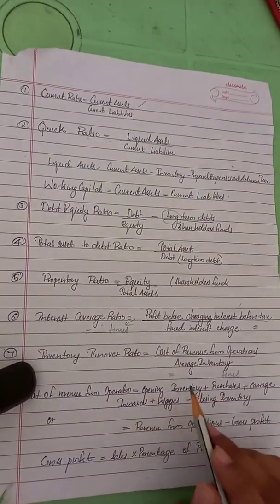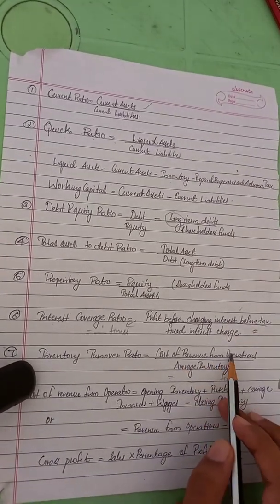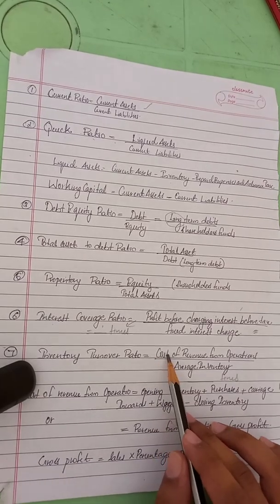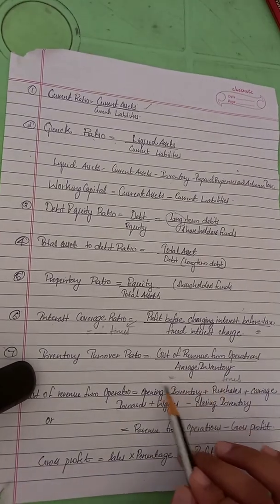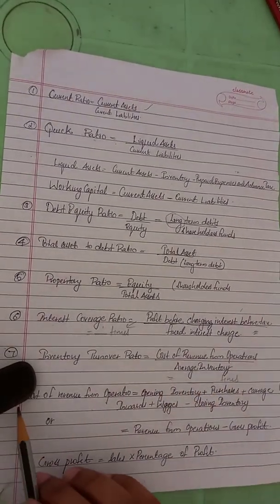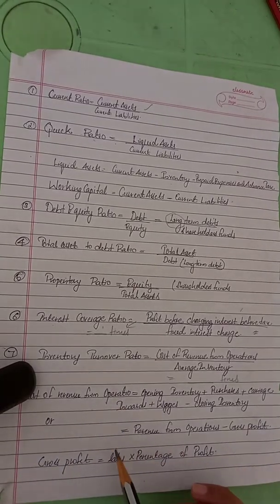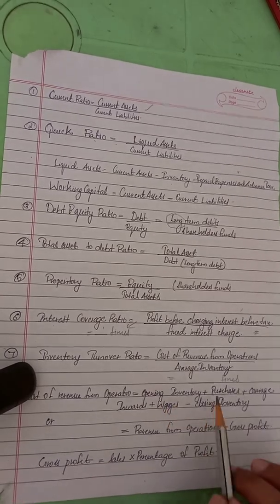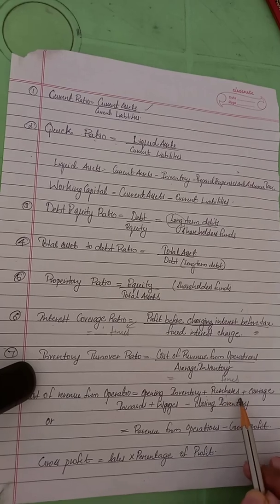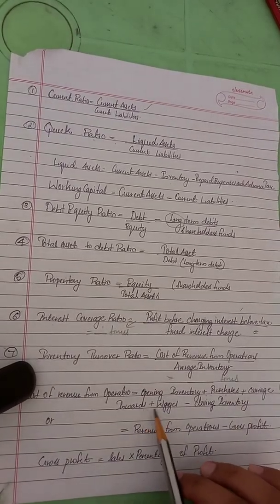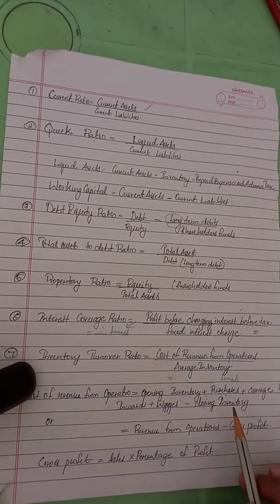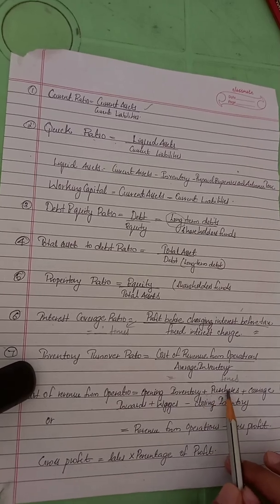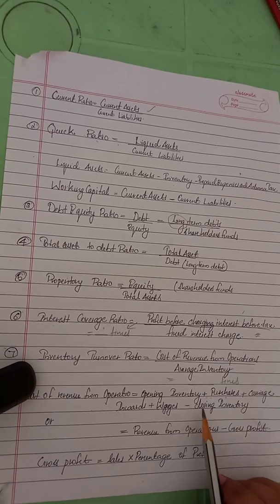Then comes inventory turnover ratio, which is the cost of revenue from operation by average inventory, which you get in times. In order to find cost of revenue from operation, you need to calculate it by opening inventory plus purchases plus carriage inwards plus wages minus closing inventory. So let me repeat: cost of revenue from operation is equal to opening inventory plus purchases plus carriage inwards plus wages minus closing inventory.